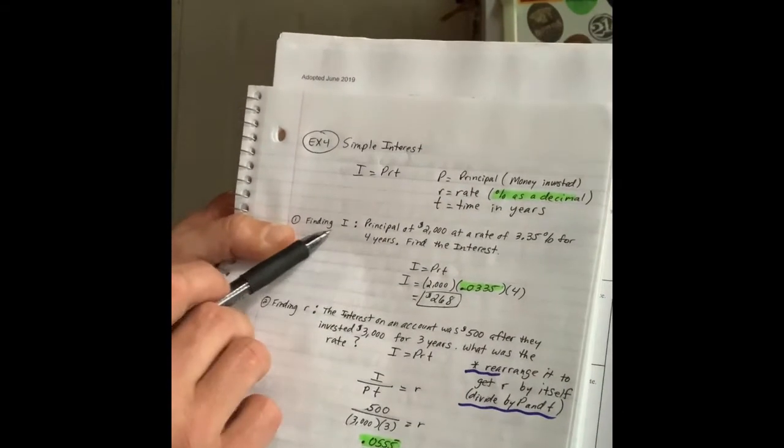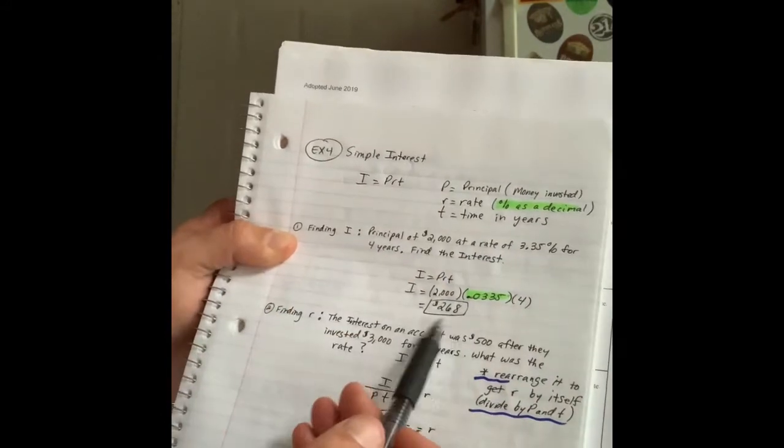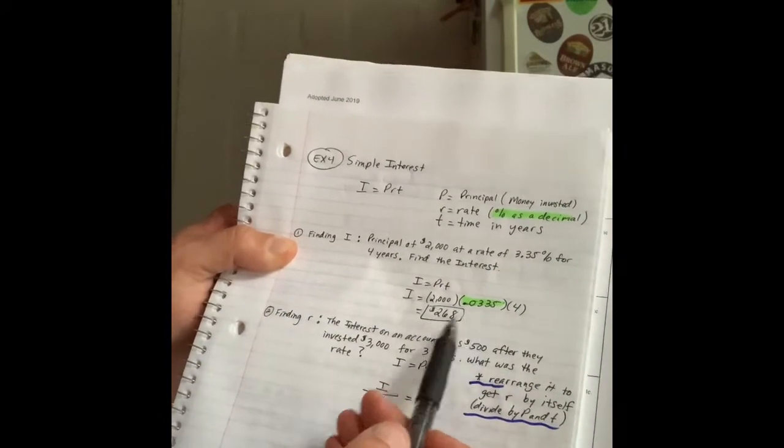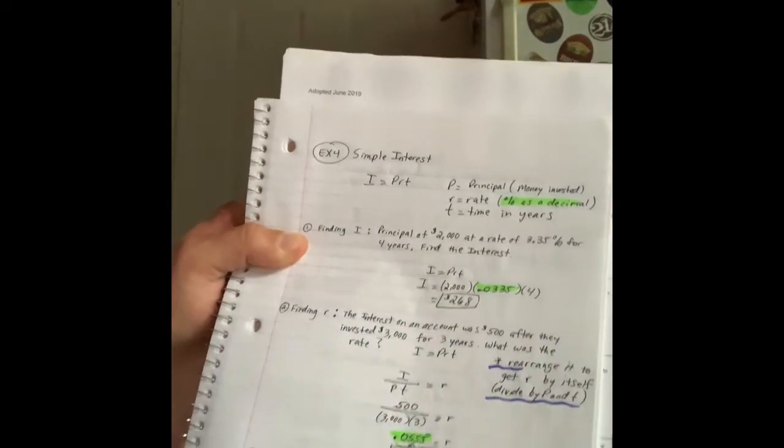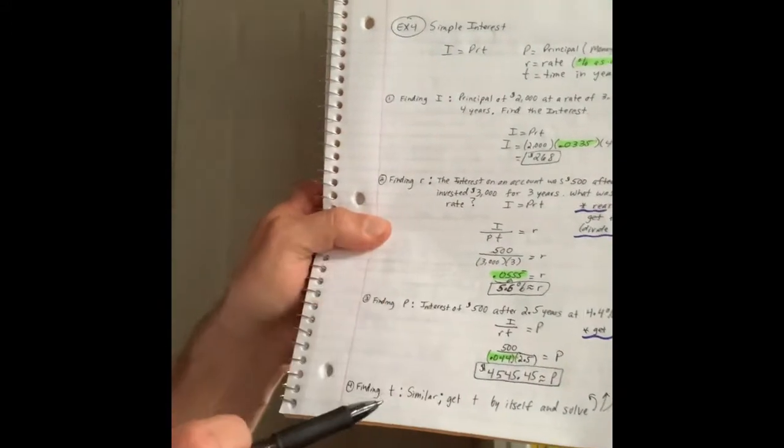So, problem 1, they give you the P, the R, the T. All you do is change the rate to a decimal and times them together. Pretty straightforward. Then they might ask you to figure out some of these other pieces.